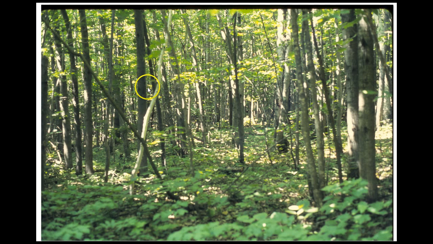And this resulted from having lots of light allowed into this area, letting these saplings grow. And as they form an upper canopy and light then is lessened on the forest floor, some of these organisms that needed the light will start to die off. And in a real, true, mature forest, you don't see something like this.